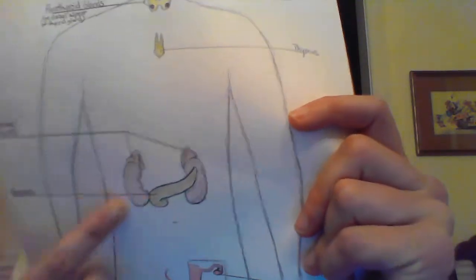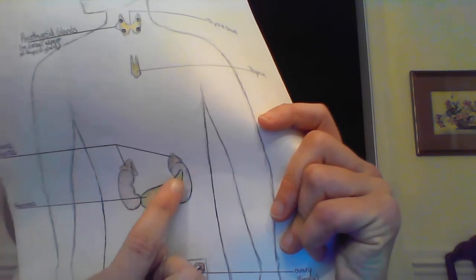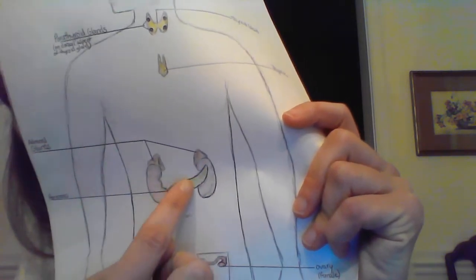The next endocrine gland we'll be talking about is the pancreas, which is this yellow gland right here in between the kidneys. The pancreas is a mixed gland composed of both endocrine and exocrine gland cells. It contains roughly 1 million pancreatic islets, or islets of Langerhans, which produce the 2 pancreatic hormones. The islets contain 2 major populations of hormone-producing cells, the alpha cells and the beta cells.